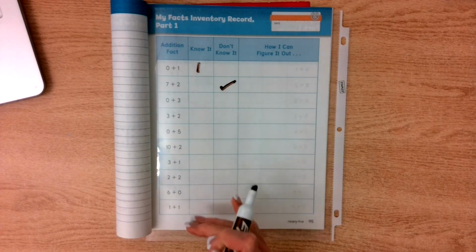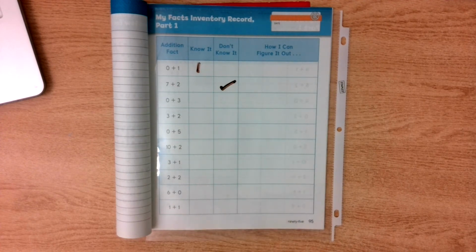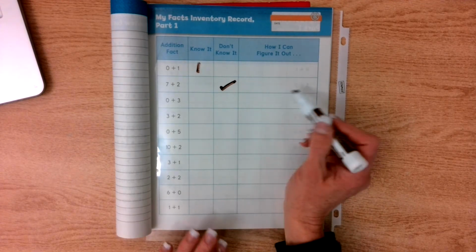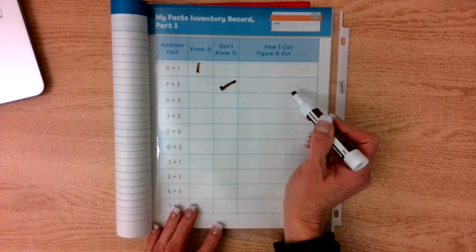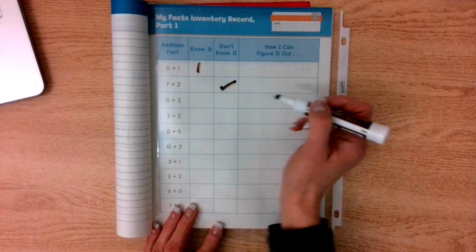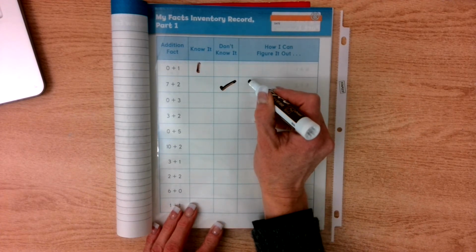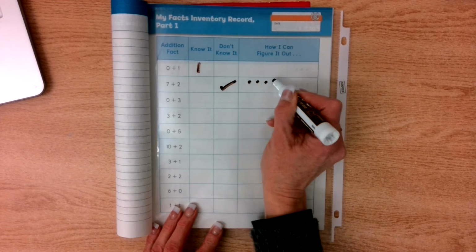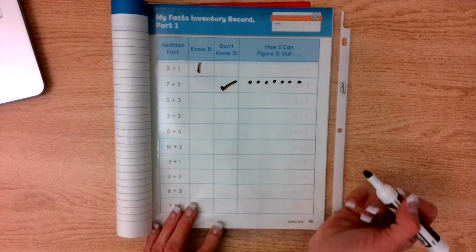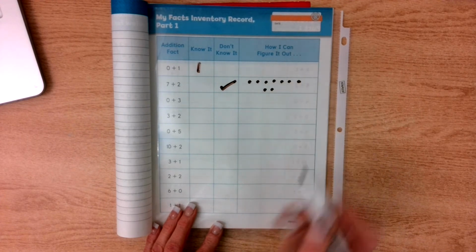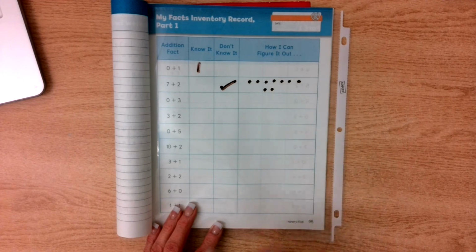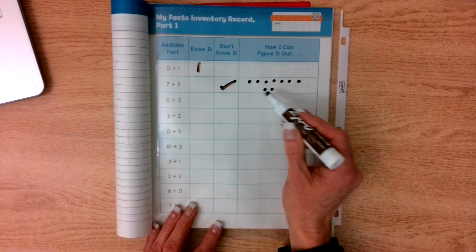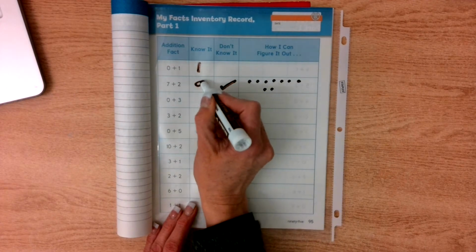Once you go all the way down through and put all the answers that you know and all the check marks that you don't know, then you're going to figure it out over here. So by doing that, if I didn't know what 7 plus 2 is, I could do 7 dots. 1, 2, 3, 4, 5, 6, 7, and then 2 more. 1, 2. I could add all those dots up, and then I'm going to put the answer there. So 7, 8, 9. So my answer is 9.